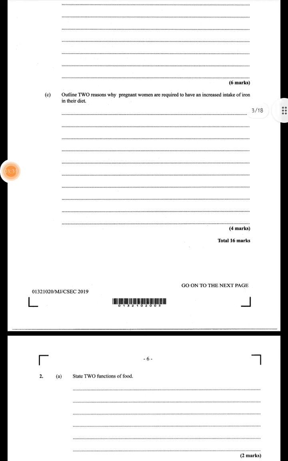Outline 2 reasons why pregnant women are required to have an increased intake of iron in their diet. During this time, remember, anything the mother does, the baby benefits. So what are 2 reasons why you think pregnant women are required to have an increased intake of iron in their diet? Let me know.